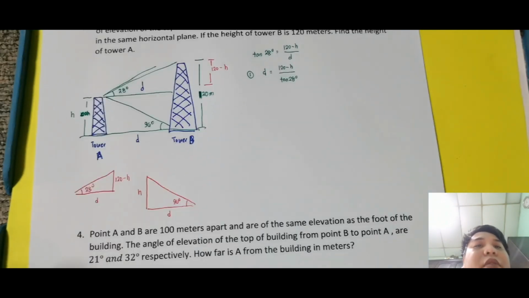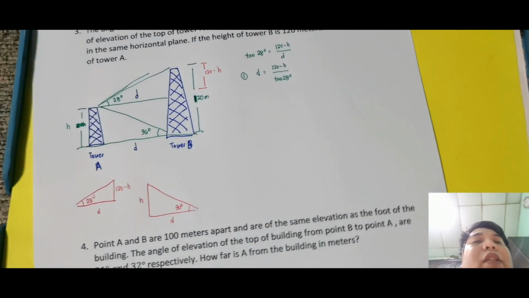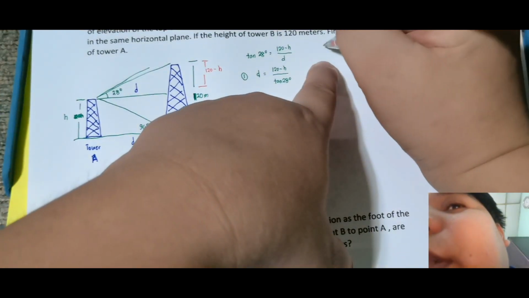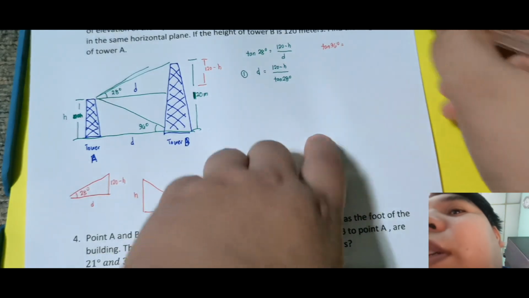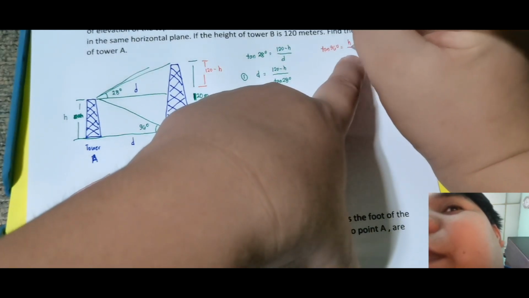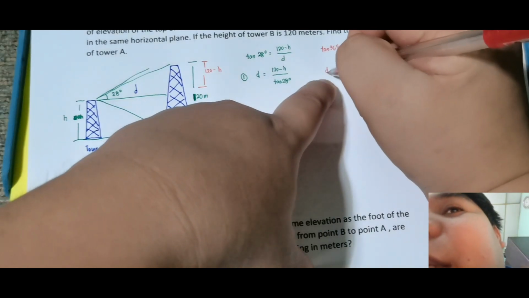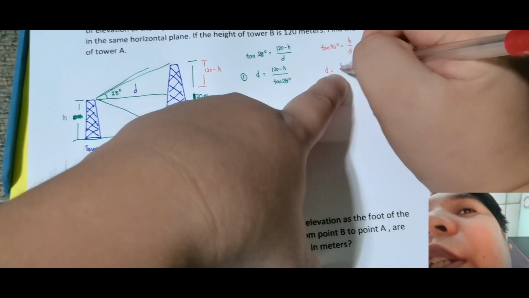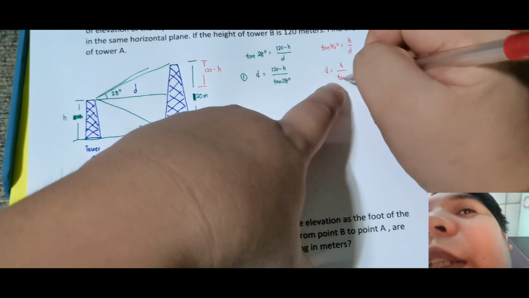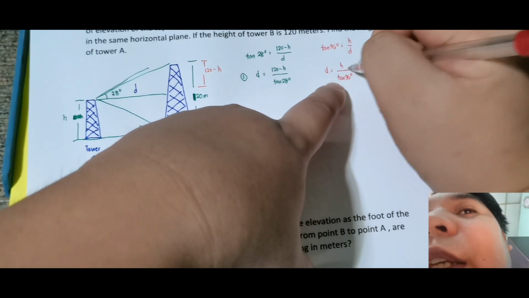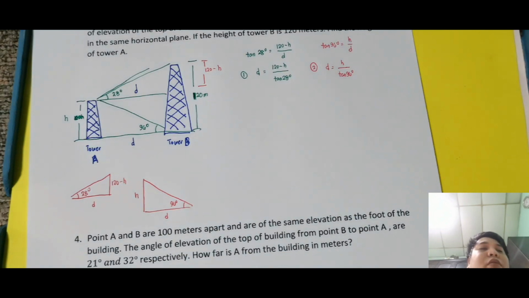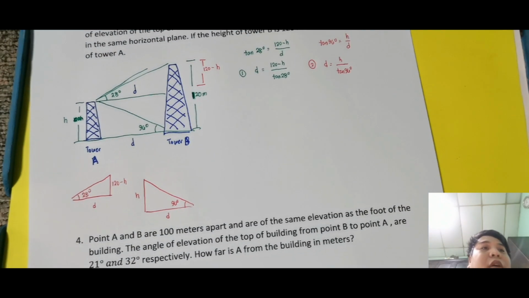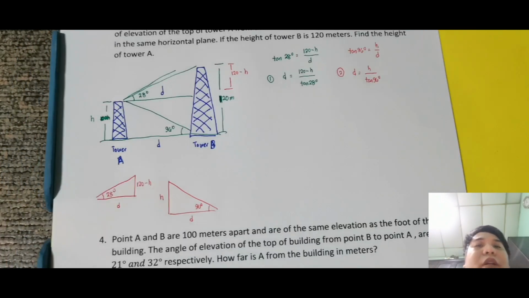Next, we solve the other triangle. So tangent 96 degrees is equal to h over d. Similarly, we solve for d. Therefore d is equal to h over tangent 96 degrees. Let me call this equation 2. If you noticed, equation 1 and 2 are both equal to d.